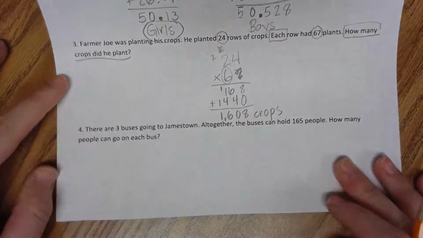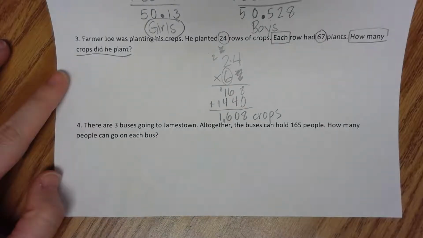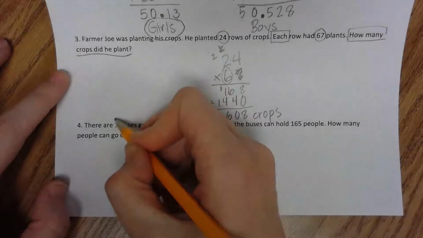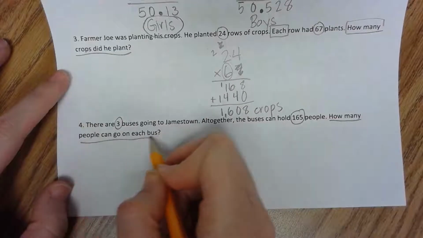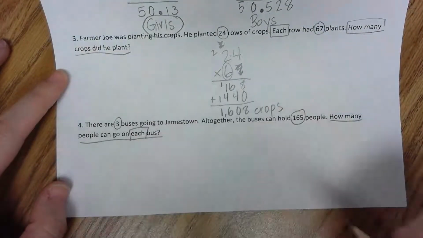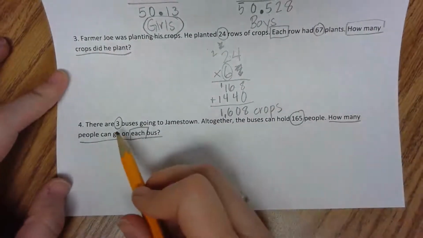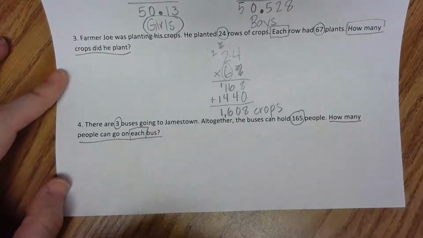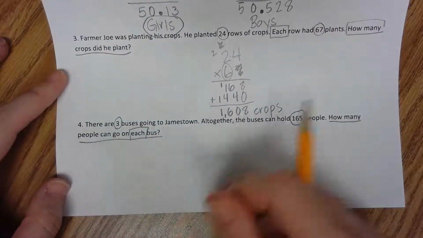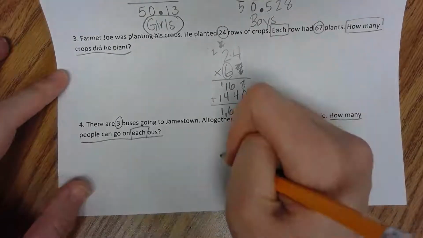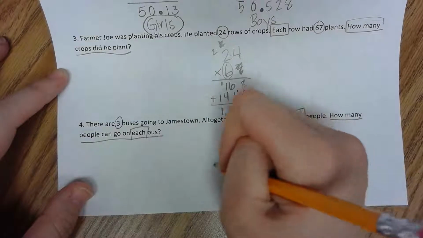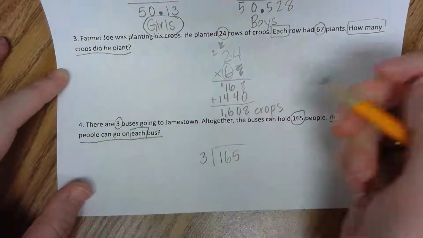And the last problem, there are 3 buses going to Jamestown. Altogether, the buses can hold 165 people. How many people can go on each bus? Okay, I'm going to circle my numbers. I'm going to underline my question. And I'm going to box some important words. If I have 3 buses and I know I have to fit 165 people on them, I'm splitting those people between the buses. Anytime I split, I know that I'm going to divide. So I'm going to set up my problem to be 165 divided by 3.